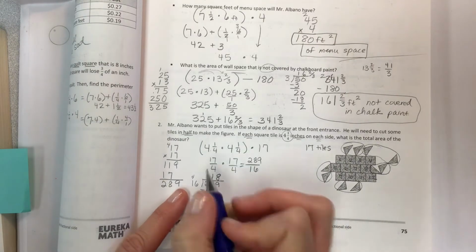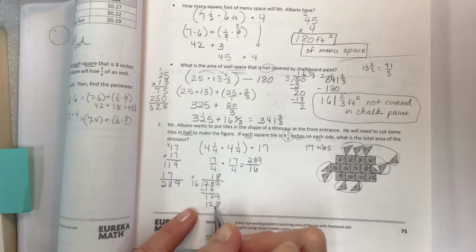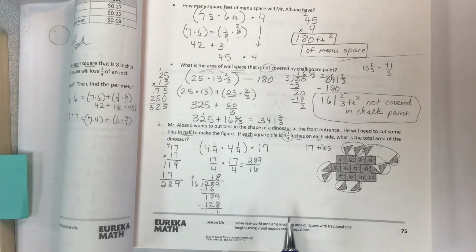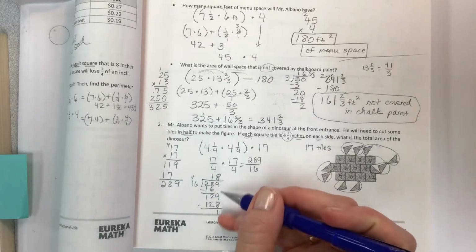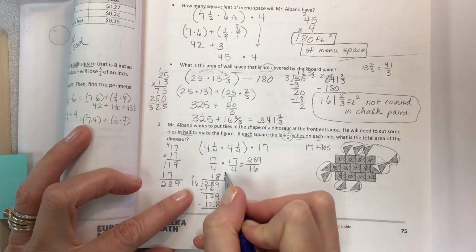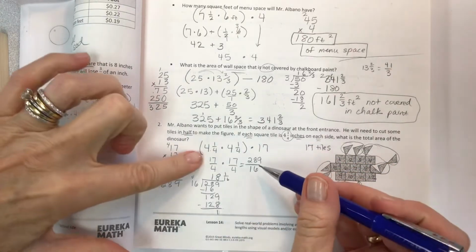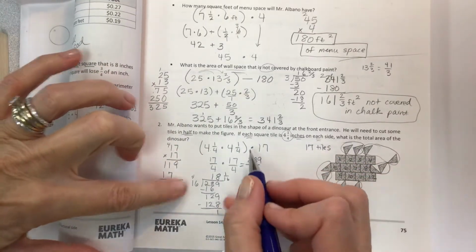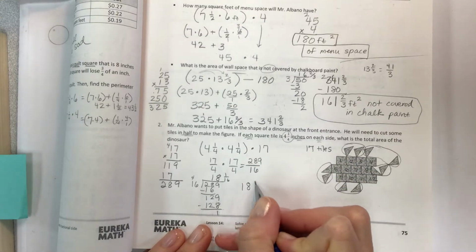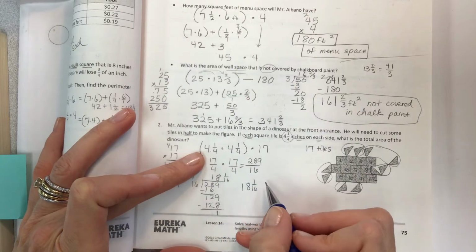6 times 8 is 48. Carry the 4. 8 times 1 is 8 plus 4 is 12. And look at how close we are now. We're only 1 away, which is the difference that we had before. So it was very, very close. Anyway, 18 and 1/16 is what we have here, and we carried down that, so I've got the total that vertically I would bring down: 18 and 1/16, and that's for the 4 1/4 times 4 1/4.